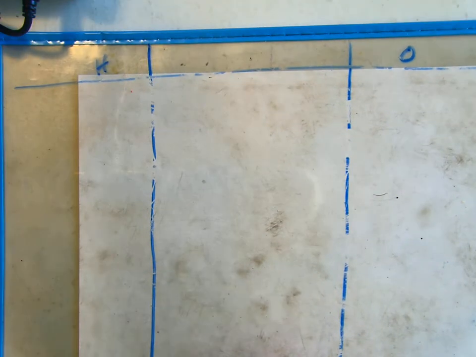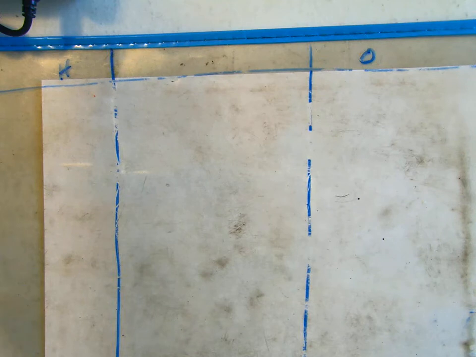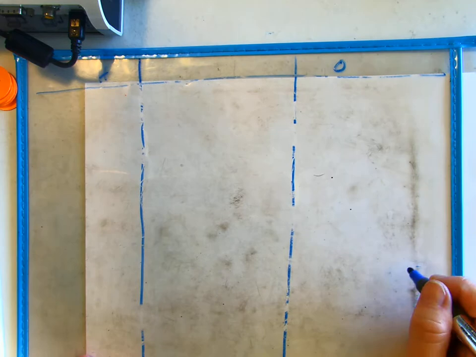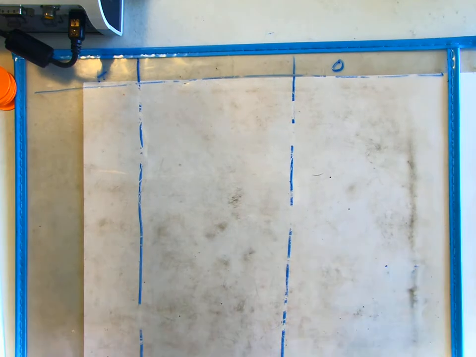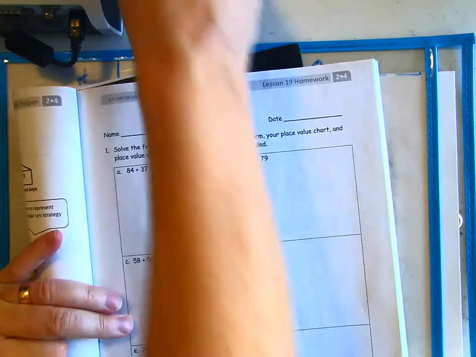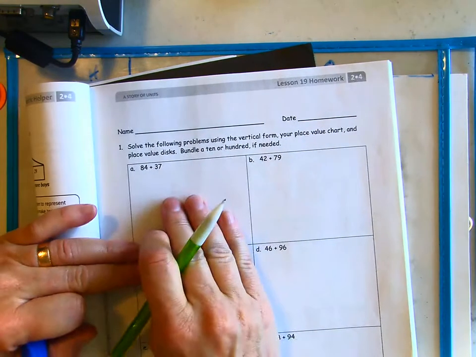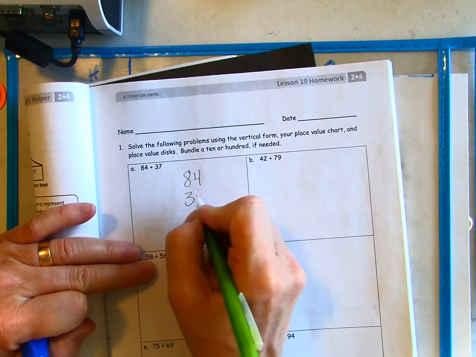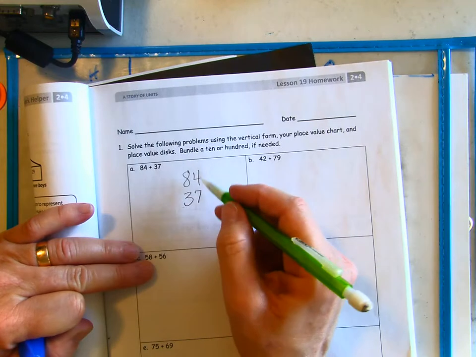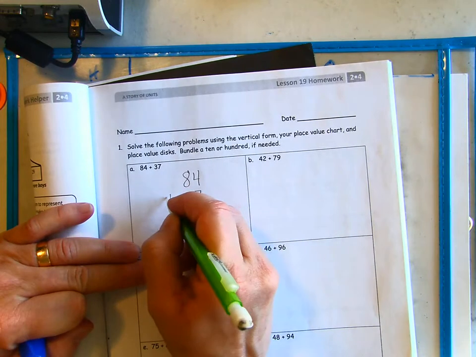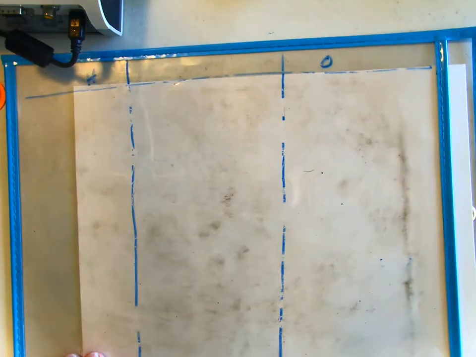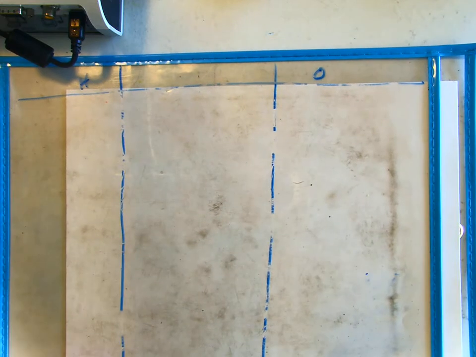We're going to start there with A. A is 84 plus 37. So the first thing you're going to want to do is write that in vertical form in the box. So 84, and then make sure you're lining up 37 underneath, the ones together, the tens together in your vertical form. And then go ahead and put that beside because we're going to use our place value discs, or if you don't have them, a drawing maybe.